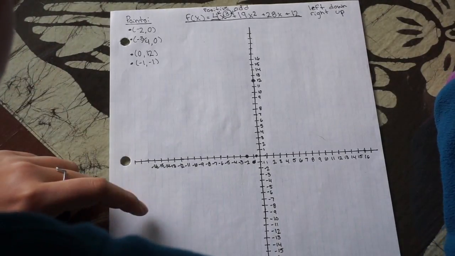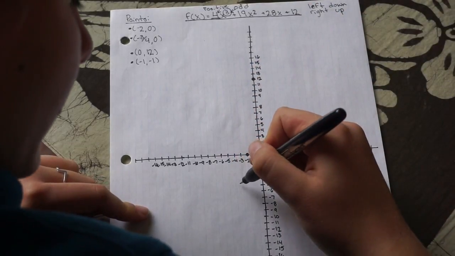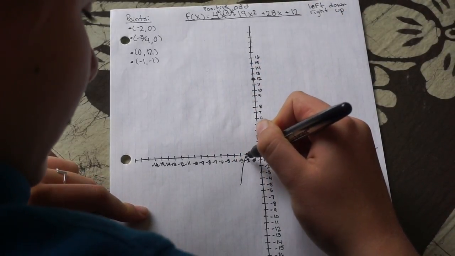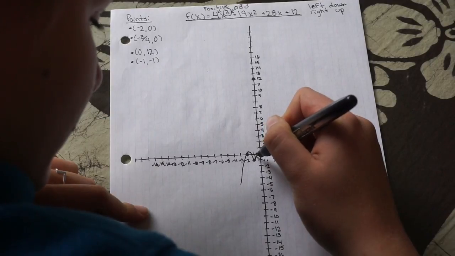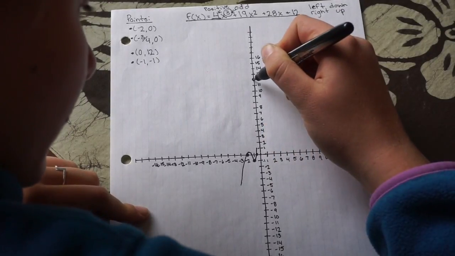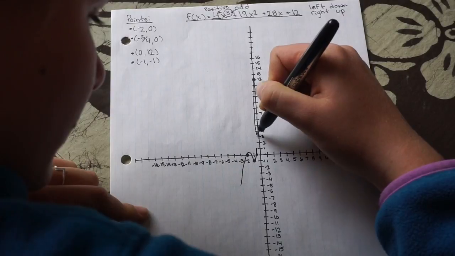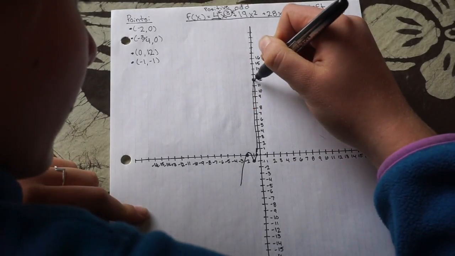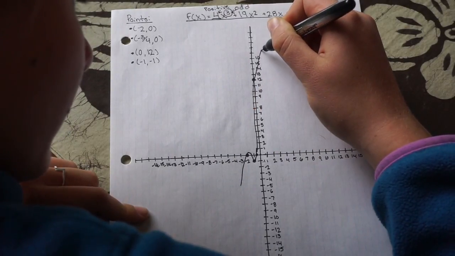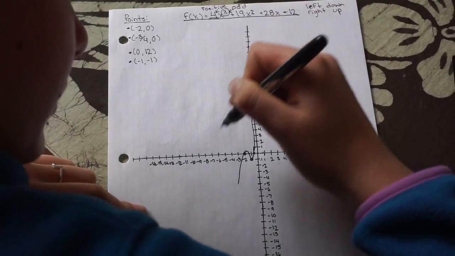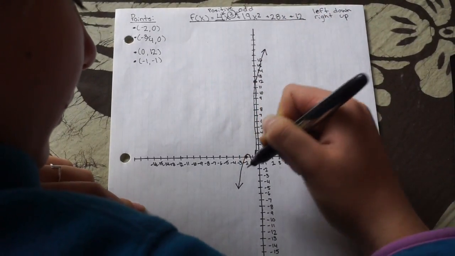Now that we have all of our information, we can draw our line. We know that it starts down and ends up. Don't miss any points. That's our graph.